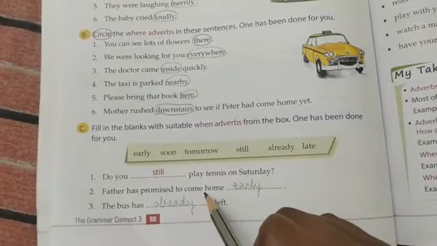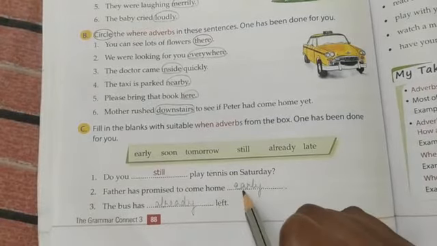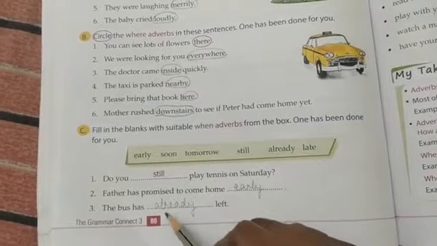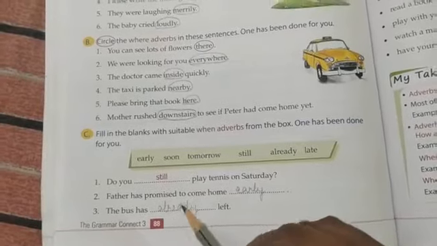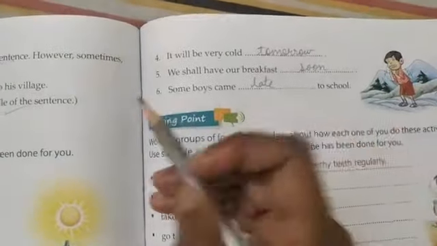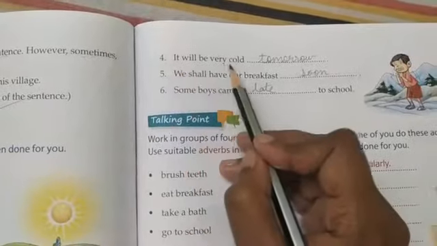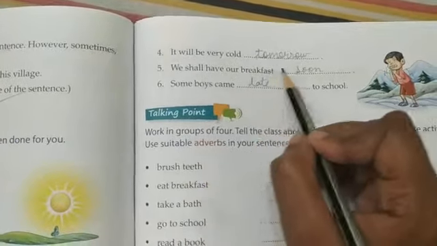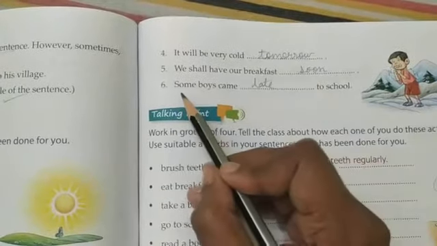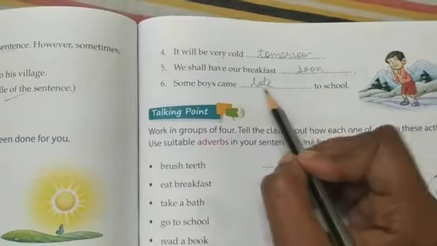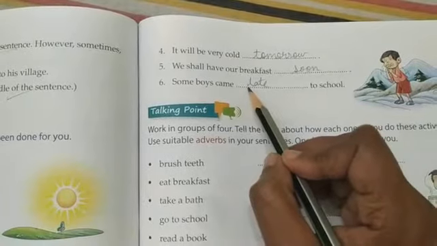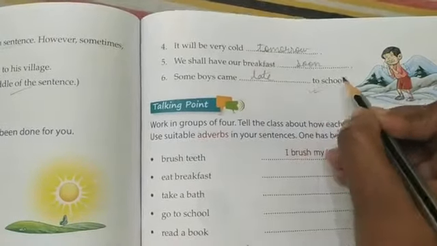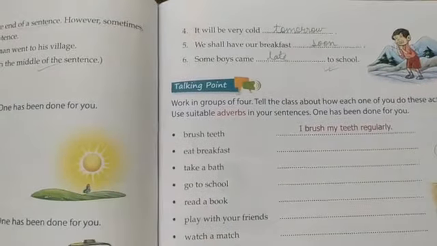Father has promised to come home early. So when will the father come home? Early. The bus has already left. So when did the bus leave? It has already left. Okay. Next we have, it will be very cold when? Tomorrow. We shall have our breakfast when? So soon. Some boys came late to school. So when did they come to school? They came late. Okay. So this was all for the chapter adverbs.